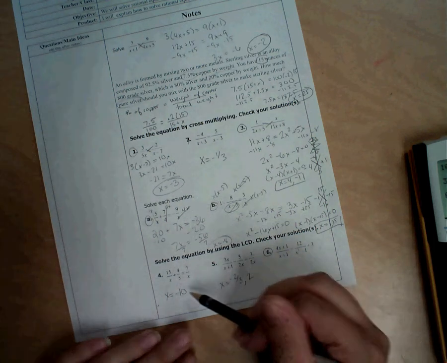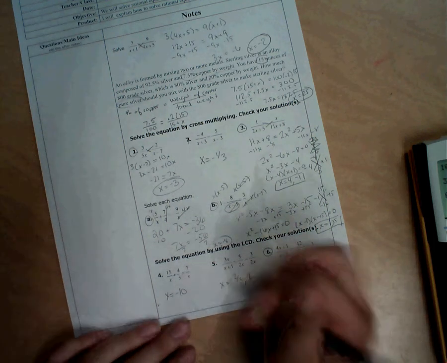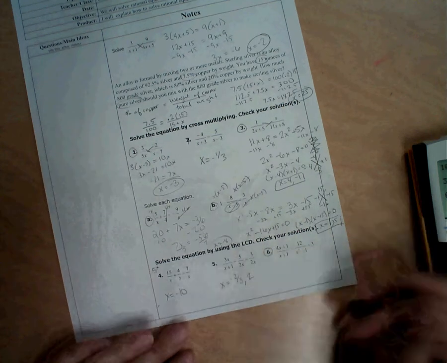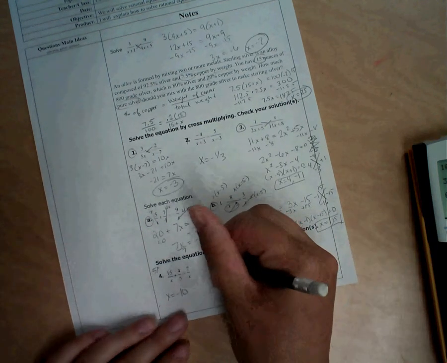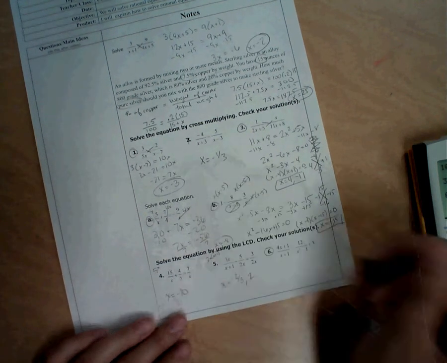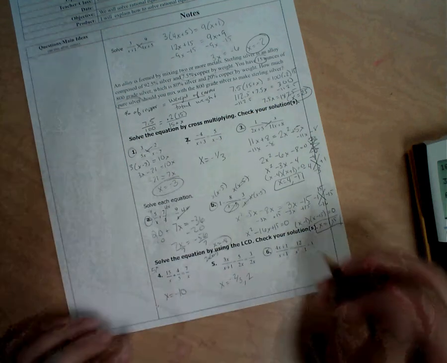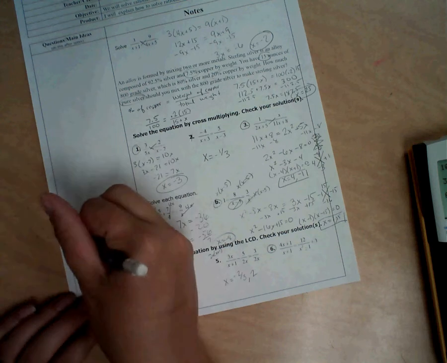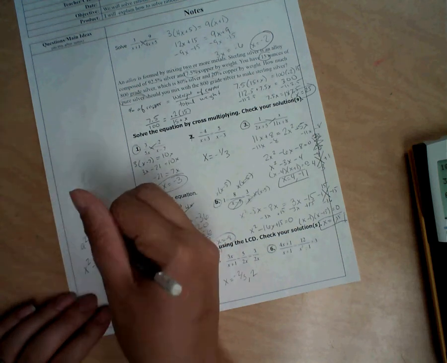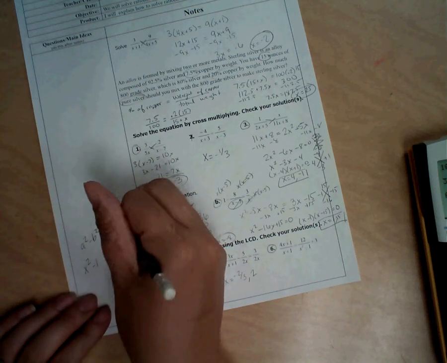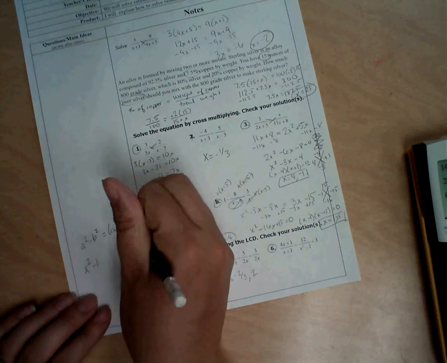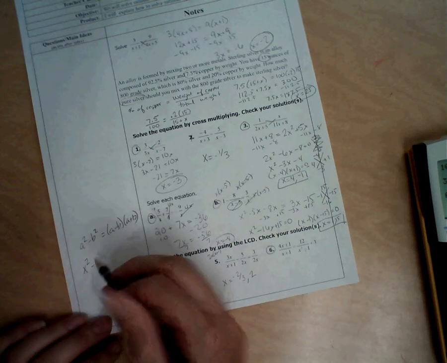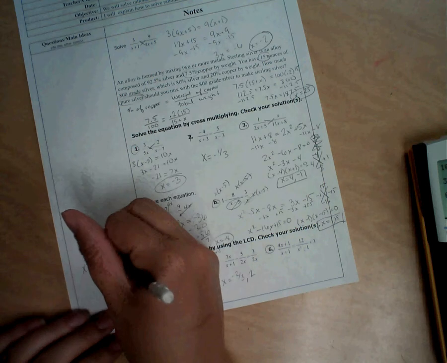Same thing down here. You'd multiply by 5x. You would multiply on this one by 2x times x plus 1. And on this one, x squared minus 1. That is a difference of squares. Remember on your difference of squares that if you have a squared minus b squared, that always factors to be a minus b, a plus b. So you can multiply by x squared minus 1, or you can multiply by x plus 1, x minus 1.